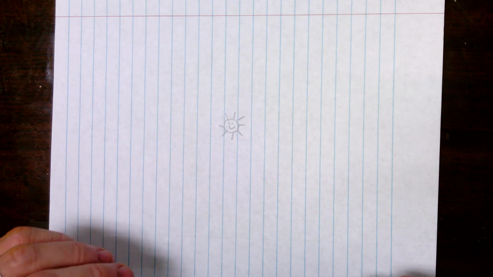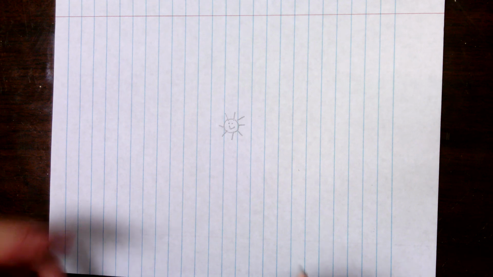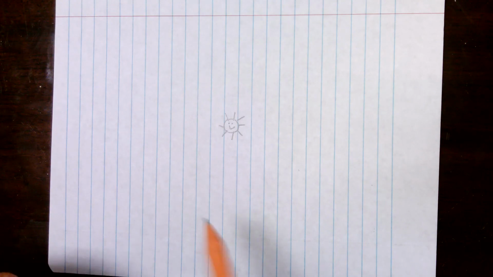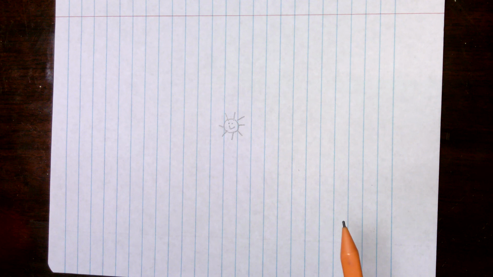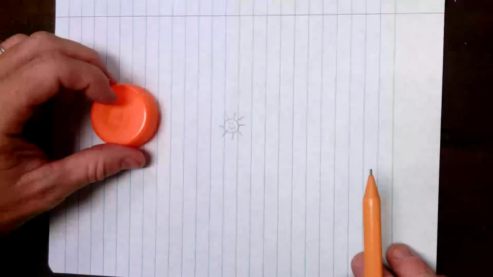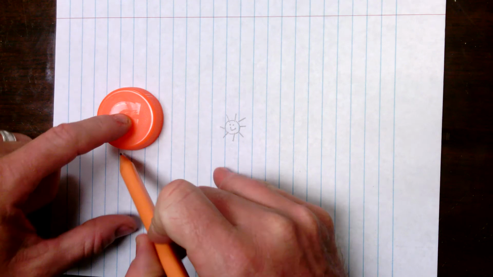Okay, now, this is all about the Earth and how the Earth's seasons are caused by its orientation to the sun. So I need to draw an Earth. Now, I want to be a little more careful with this, and I actually want to draw the Earth a little bit bigger because that's what I need to draw on. I'm going to go find a nice round object to draw my Earth. I had a Gatorade cap, so about the right size. You could use anything where you could fit it on the page.